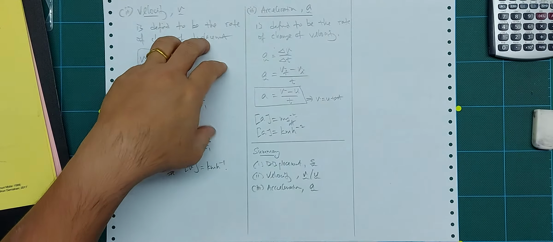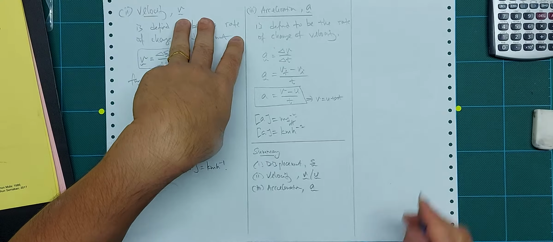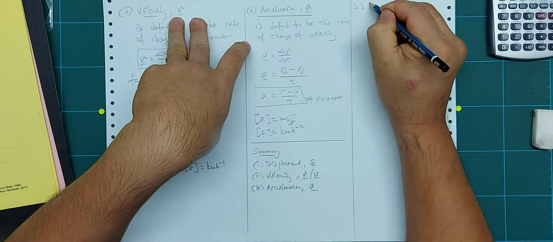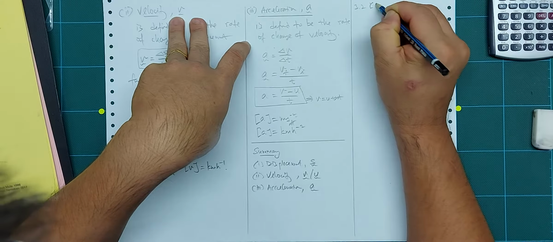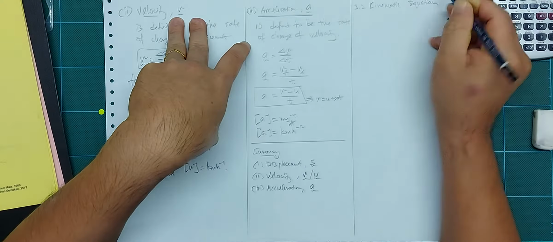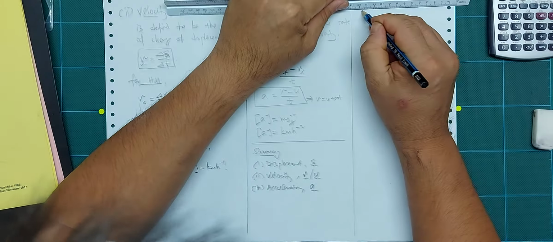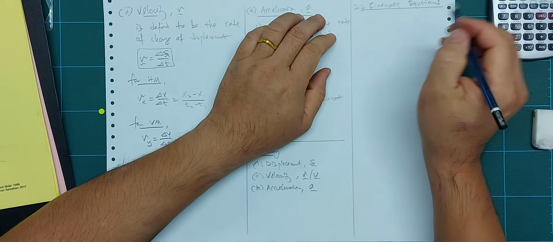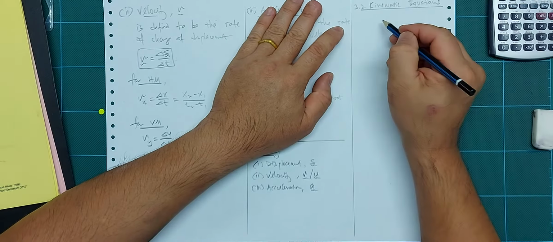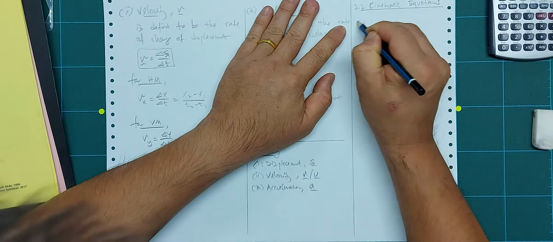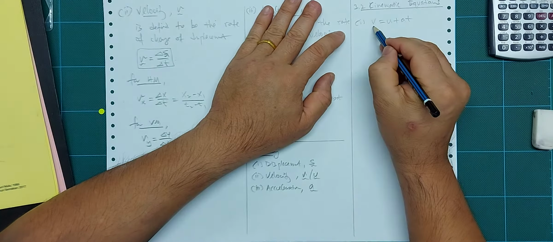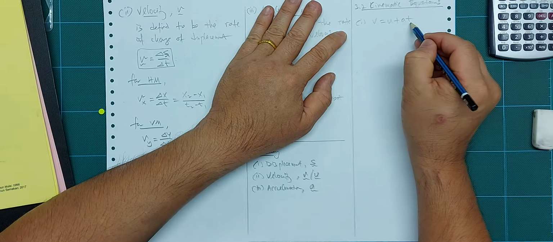The next part that we're going to look at is 3.2, which is the combination of all this. We call that the kinematic equations. We have all 4 of them. We are not going to derive them; I'm going to give you all 4 equations. Number 1 is V equal to U plus AT: final velocity, initial velocity, acceleration, and time.